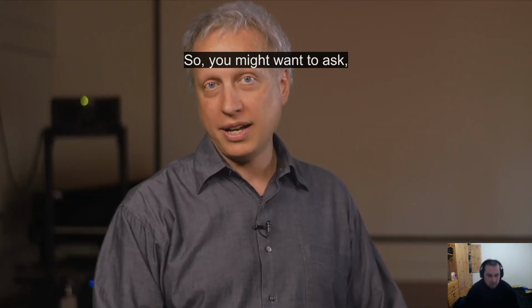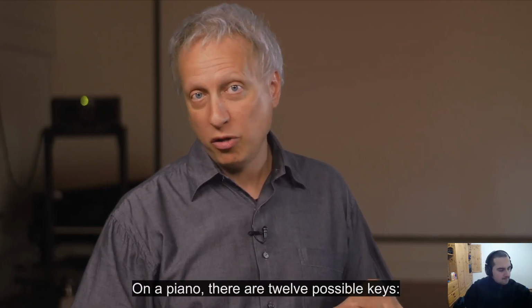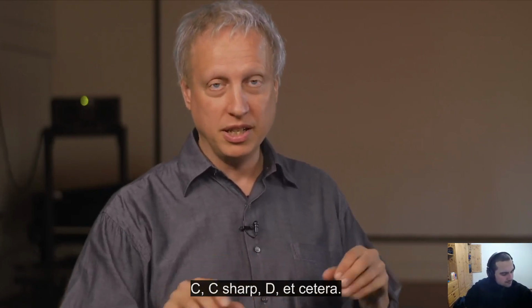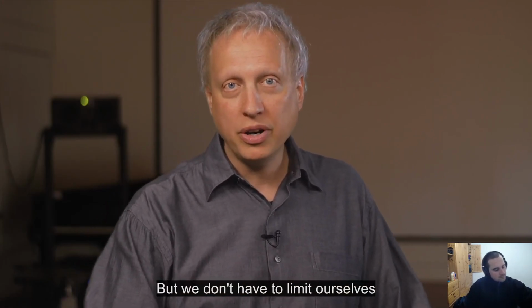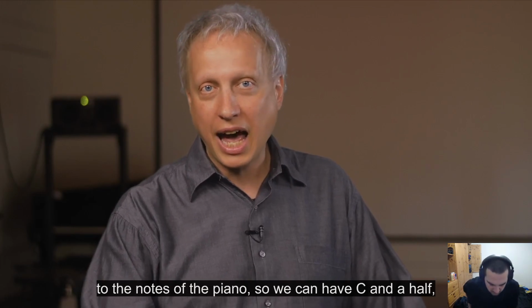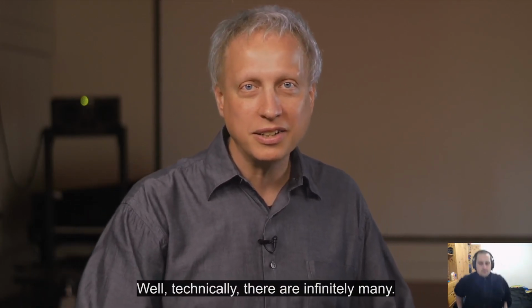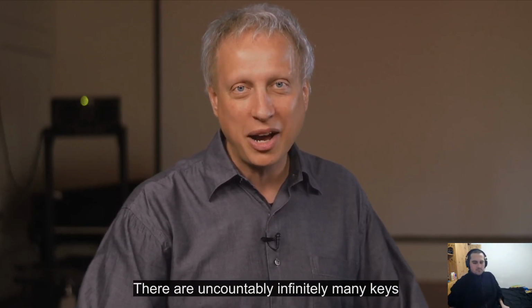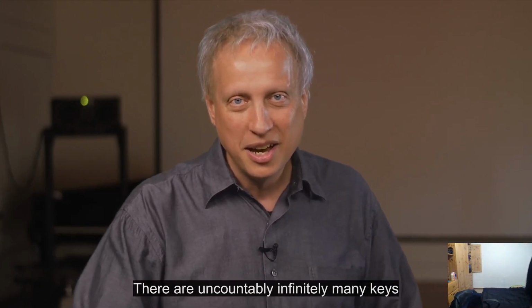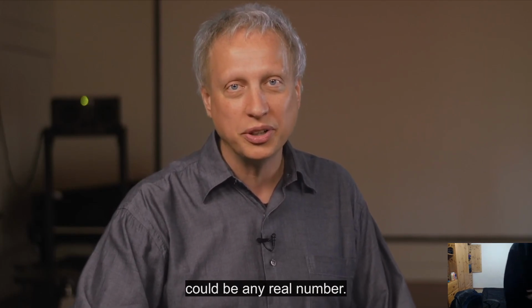So you might want to ask, well, how many possible keys are there? So on a piano, there are 12 possible keys, C, C sharp, D, etc. But we don't have to limit ourselves to the notes of the piano, so we can have C and a half, or C and a fifth, or C point zero zero zero one. So how many possible keys are there? Well, technically there are infinitely many. There are uncountably infinitely many keys, because the note that you set it to could be any real number.